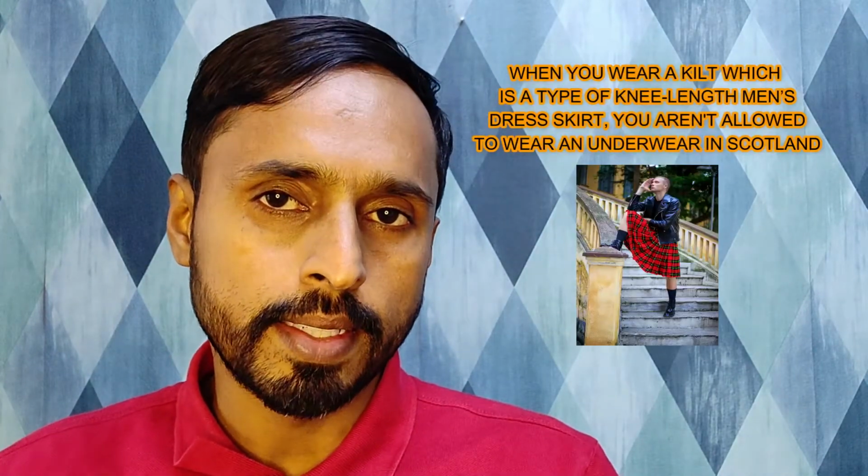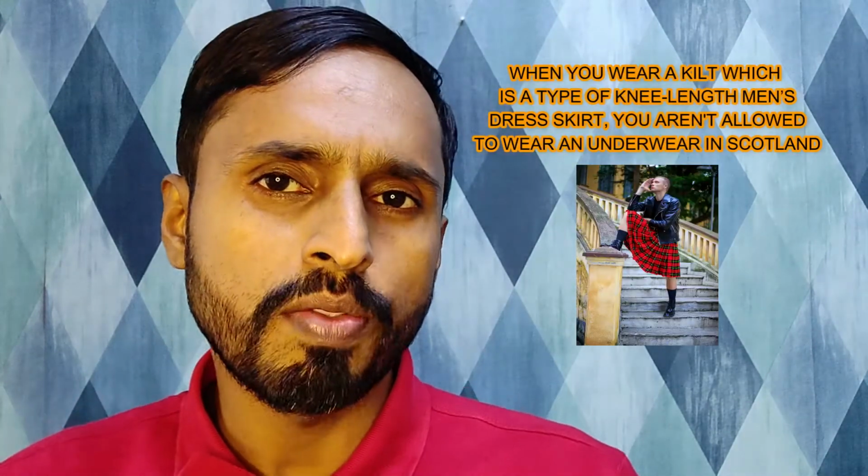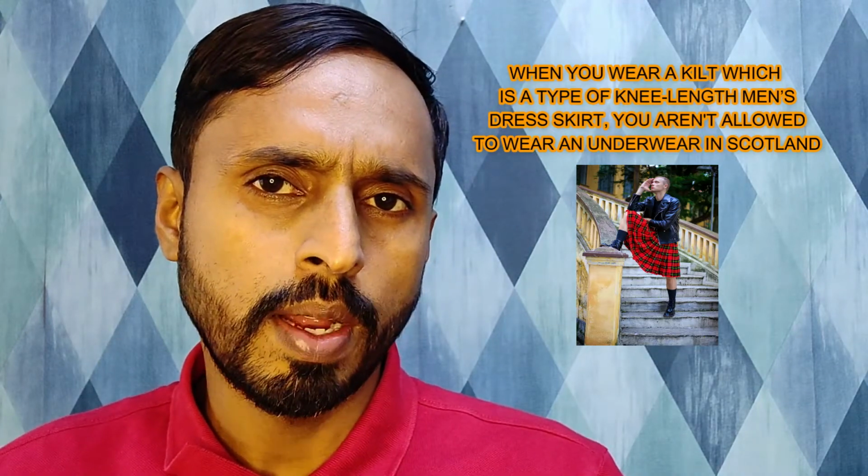Back to undergarments again. When you wear a kilt, which is a type of knee-length men's dress skirt, which you're going to see in the next clip. Nice kilts. Thanks. You aren't allowed to wear underwear. Not allowed to wear what? Underwear. You may think that cannot be true, but it is in Scotland.